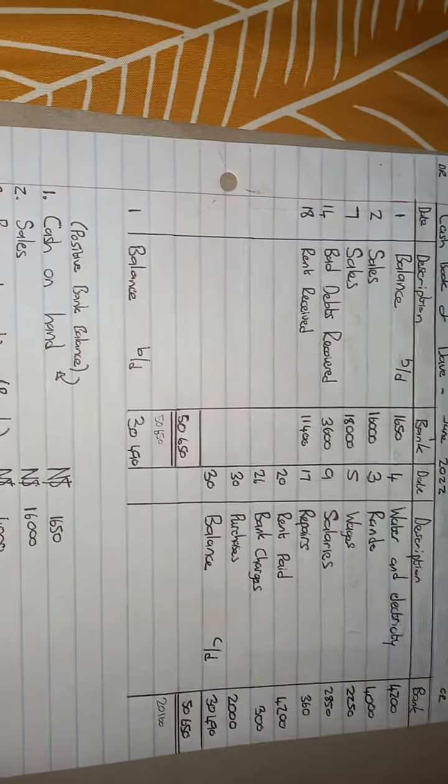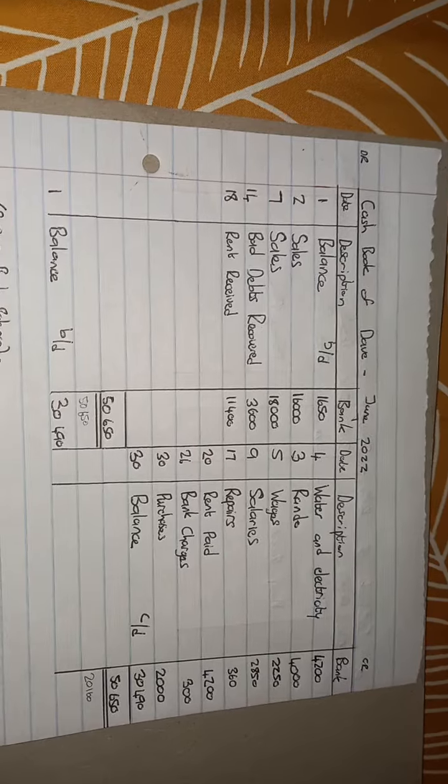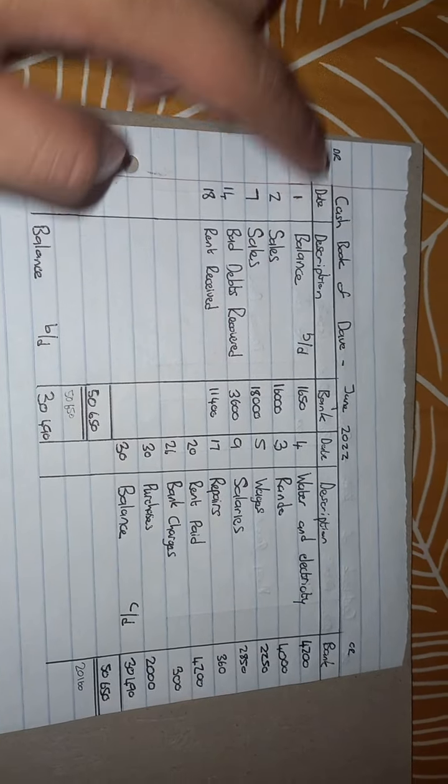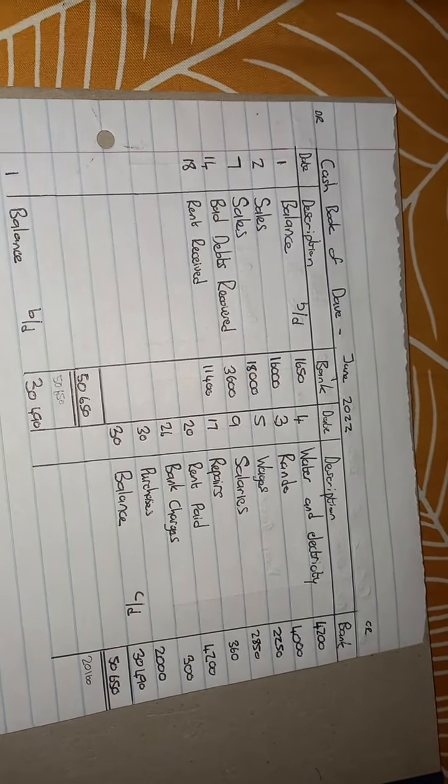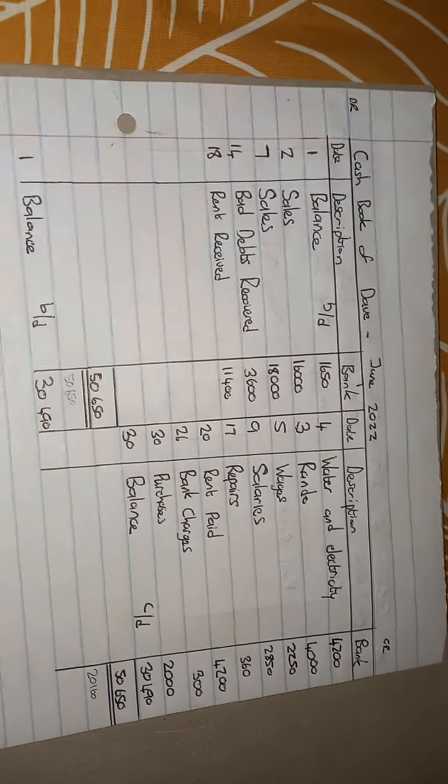So it says cash on hand, 1,650. So it gets entered onto the debit side of your cash book because it says it's a positive bank balance, meaning it's on the debit side. The second transaction we had was sales for $16,000. And you can see it's entered here again. Simple enough because sales is an income and your incomes come on the debit side.